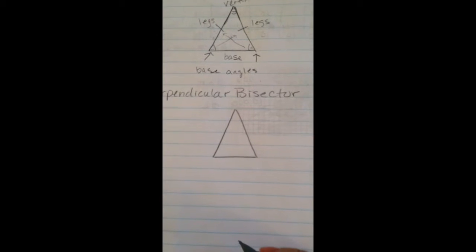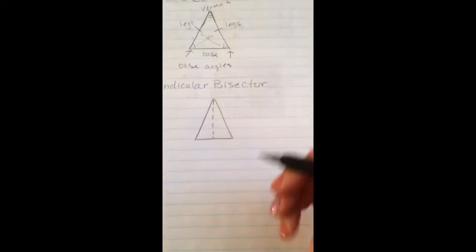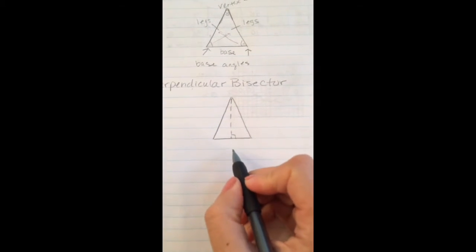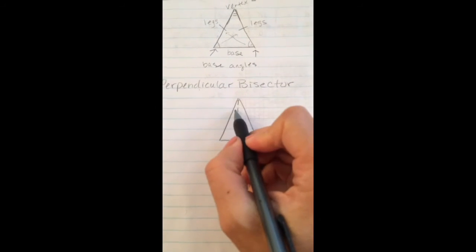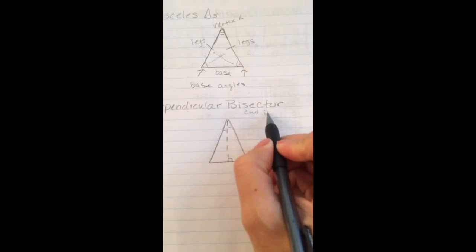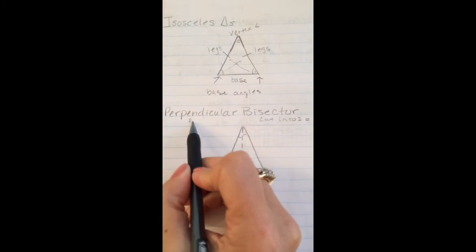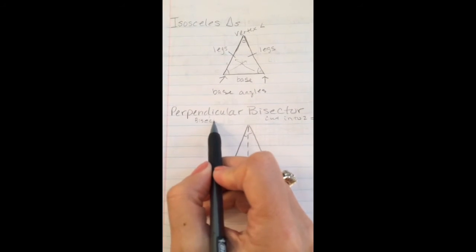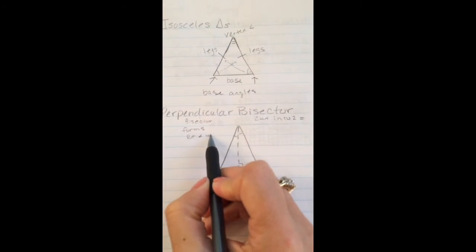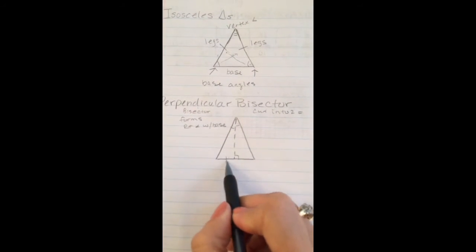And the last thing you need to know is a perpendicular bisector is when the vertex angle has a perpendicular bisector. Perpendicular means it forms a right angle with the base, and bisector means cuts it into two equal parts. So the vertex angle has been cut into two equal parts, and perpendicular means that the bisector forms a right angle with the base. Okay? Because it does that, it also cuts the base into two equal parts.